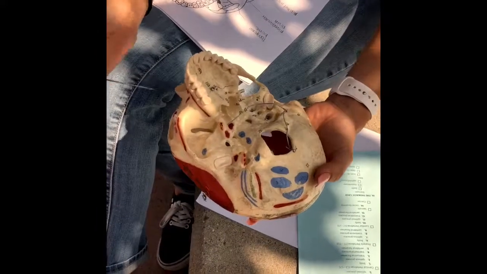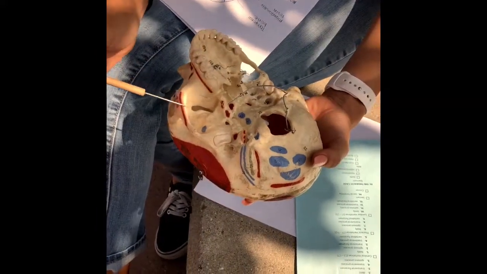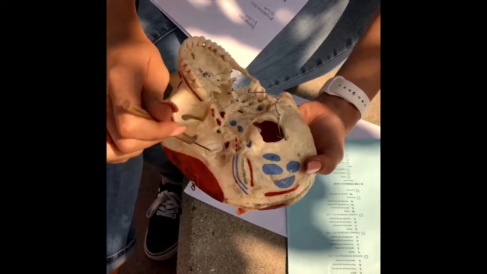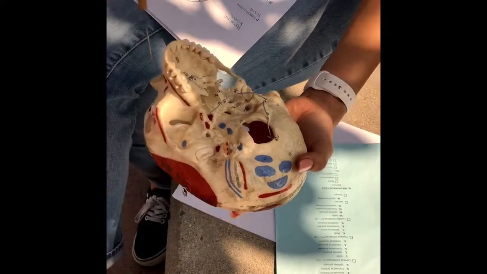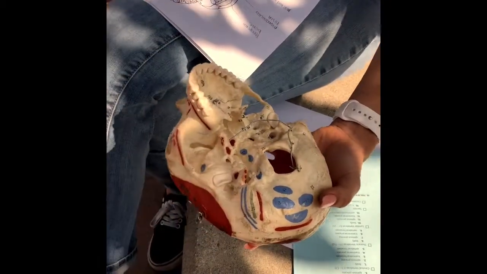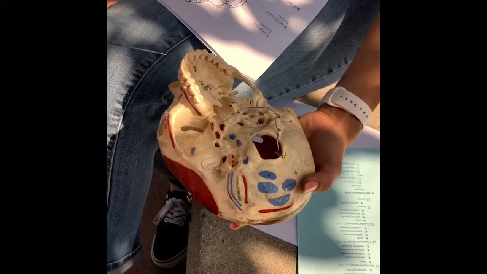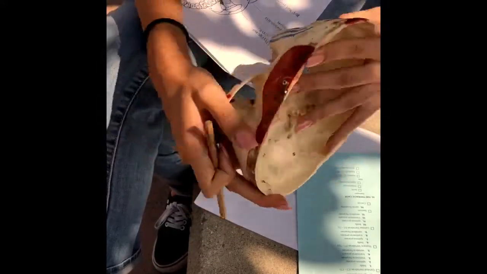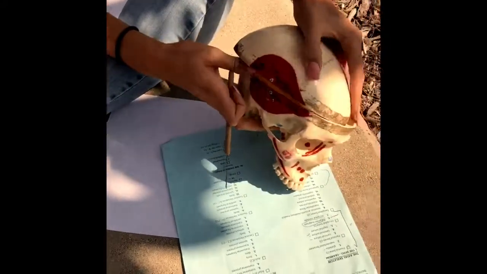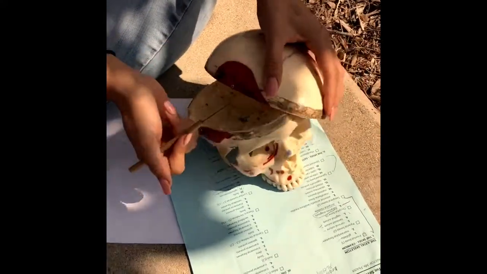Okay, so this is the bottom part of the skull. We have the temporal bone right here. We have the mandibular fossa. We have the mastoid process right here. We have the squamous suture on the side of the head when looking at it like this.